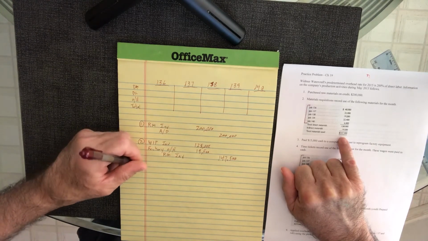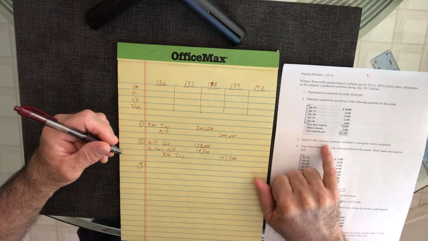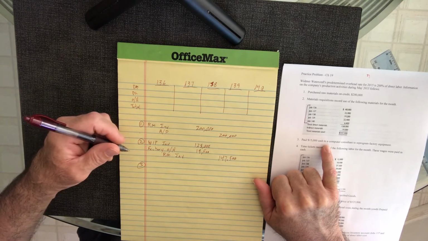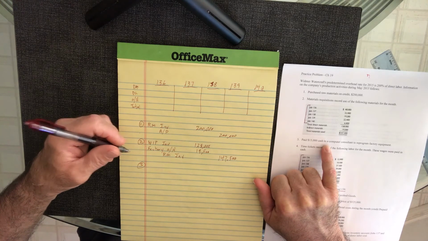Number 3. We paid $15,000 cash to a computer consultant to reprogram factory equipment. Well, this person is not a factory worker, it's not direct labor, so it is part of the manufacturing process.